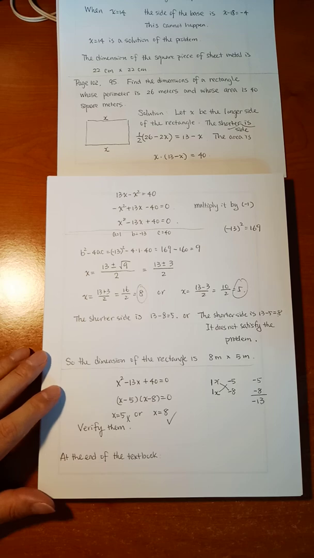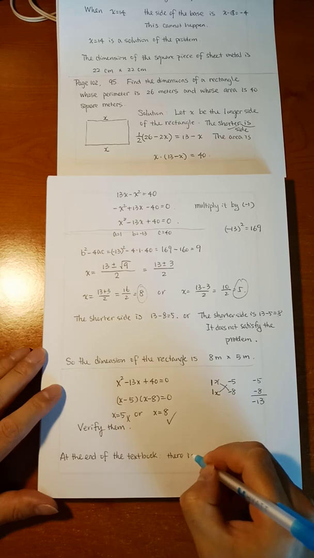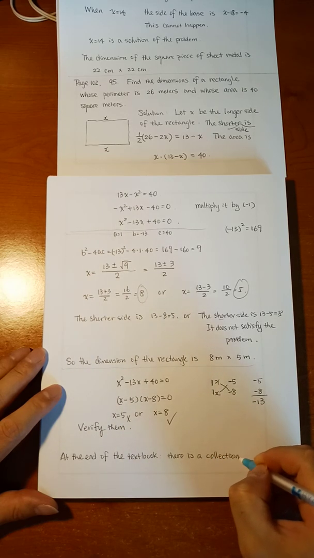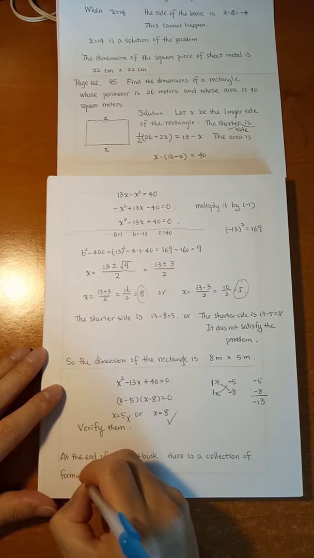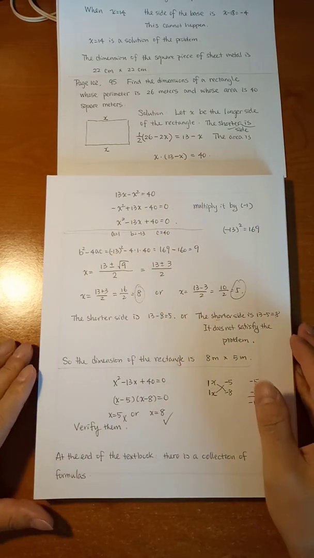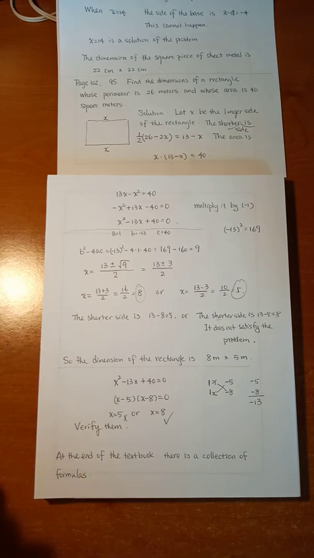Some you may use now, like geometric formulas. Some you will use in the future. So you should be able to find some useful ones in this part at the end of the textbook.